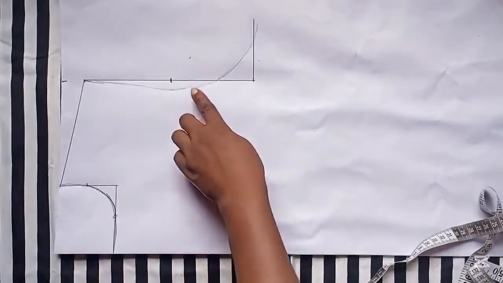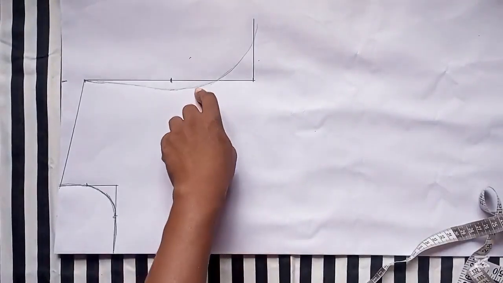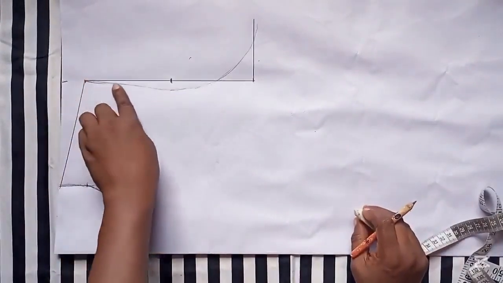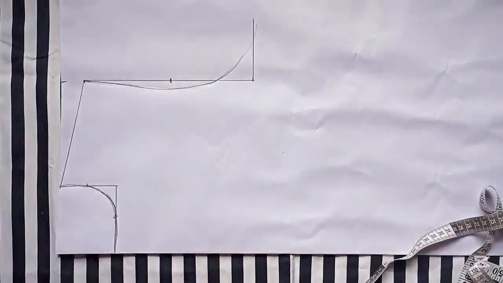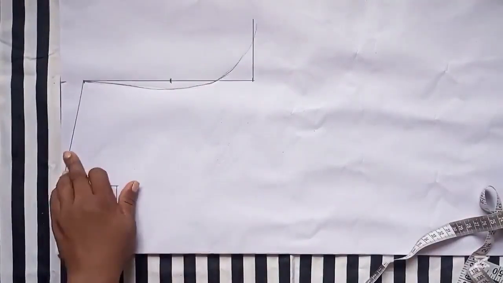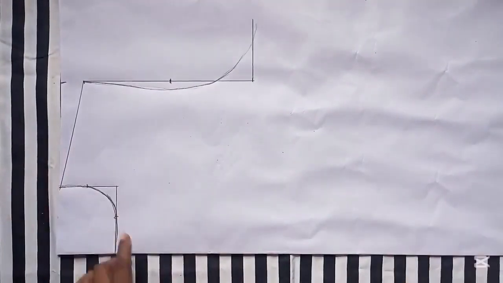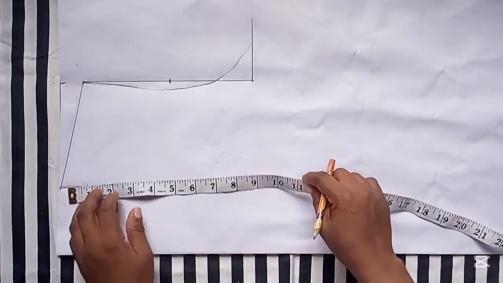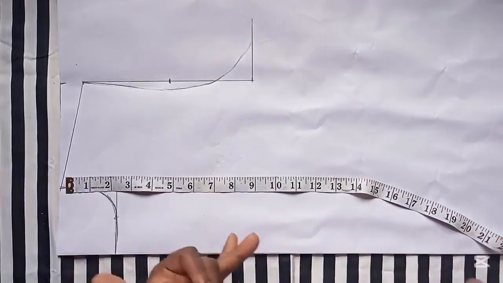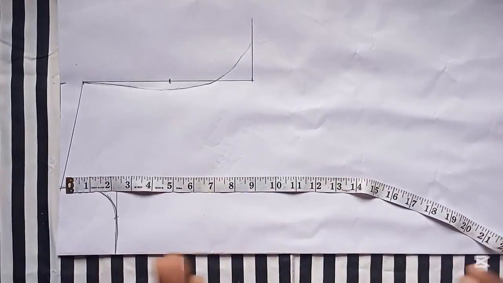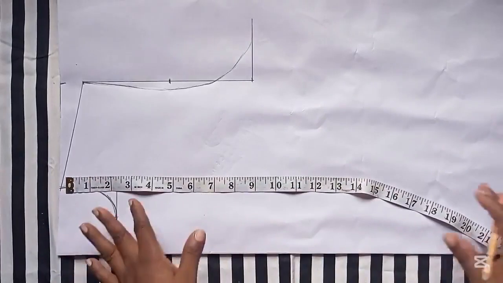And of course, you know that the armpit is not straight as well. So this is definitely how your armpit would be. All right, so this is it for our armhole depth, shoulder and neckline. And I would go ahead and place my shoulder to bust, shoulder to half length, and shoulder to hip measurement.